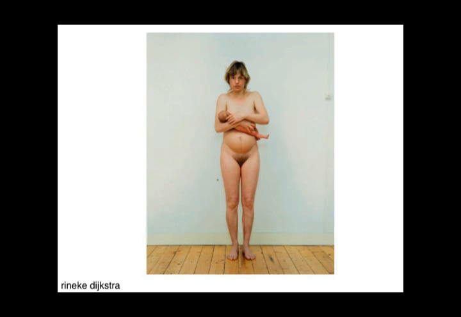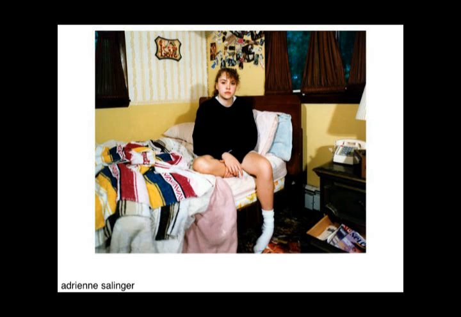Rineke Dijkstra also uses more diffuse lighting to photograph subjects. The drama comes from subtleties of body language rather than from the lighting. Adrienne Salinger set up studio lights when making her series of portraits of teenagers in their bedrooms. Rather than wanting the light to seem natural or discreet, she wanted there to be evidence of her presence. Shadows from her lights reveal that she was there in the room, potentially influencing each teen.